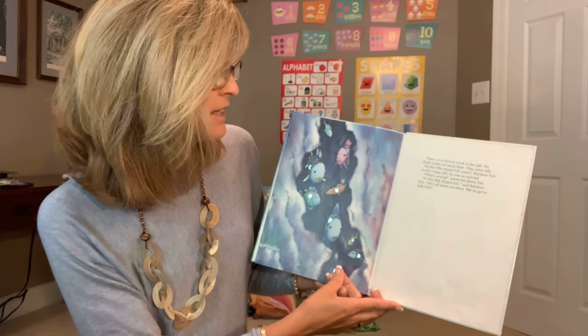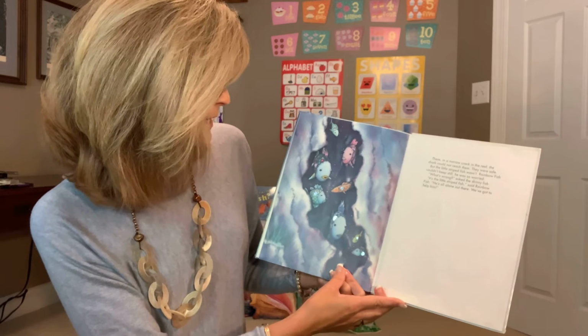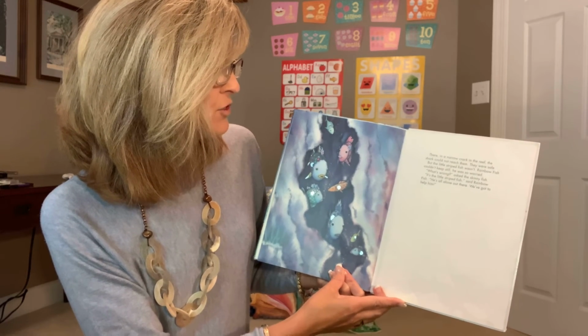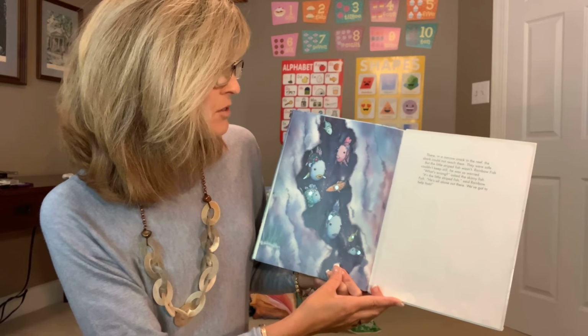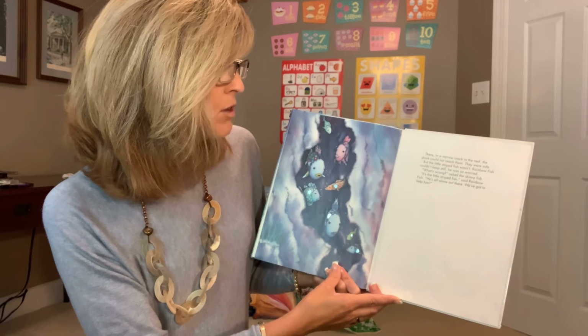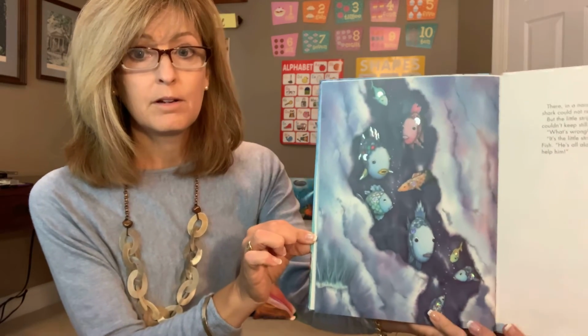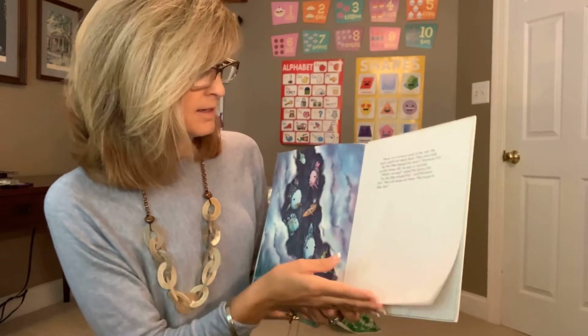Rainbow Fish couldn't keep still. He was so worried. "What's wrong?" asked the other skinny fish. "It's the little striped fish," said Rainbow. "He's all alone out there. We've got to help him." Aww. You think he can do it?